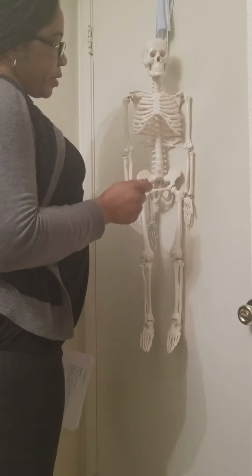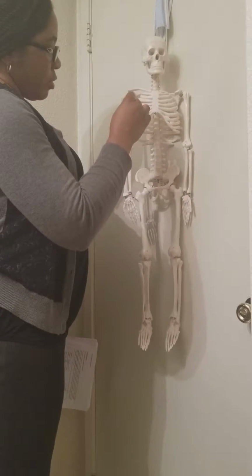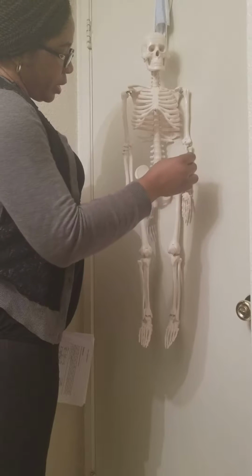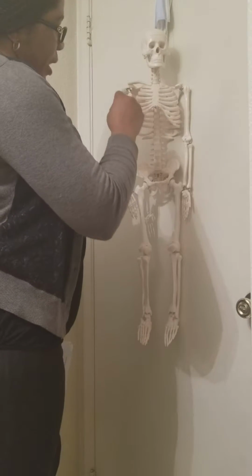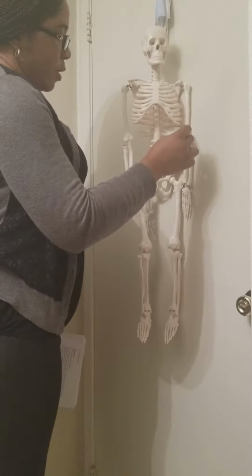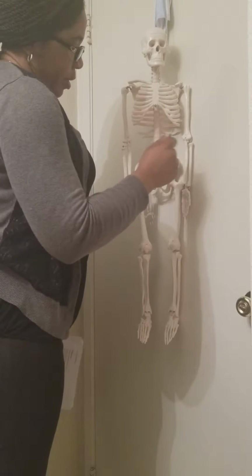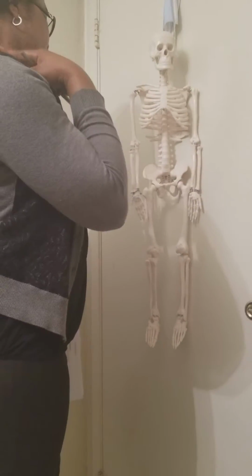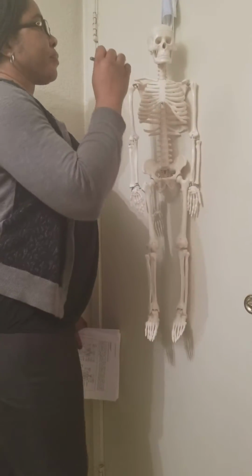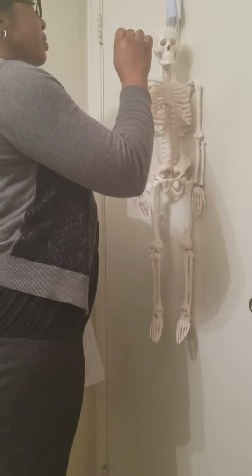And the appendicular skeleton consists of the bones of the pelvic girdle, and the lower limb and the upper limb. That's what comprises the appendicular skeleton. So I'm going to start with the labeling.